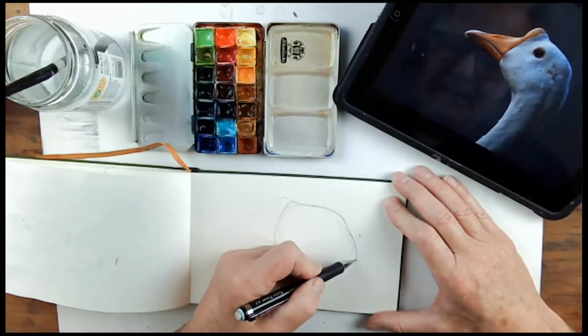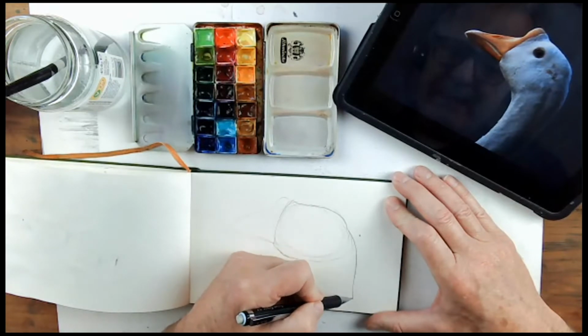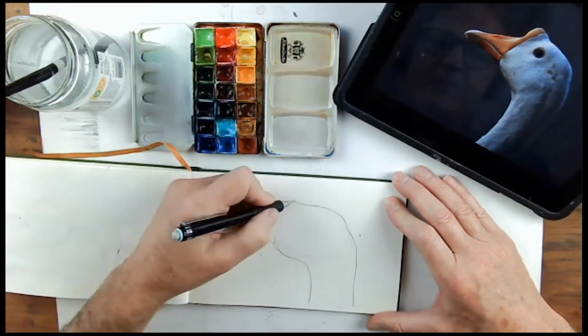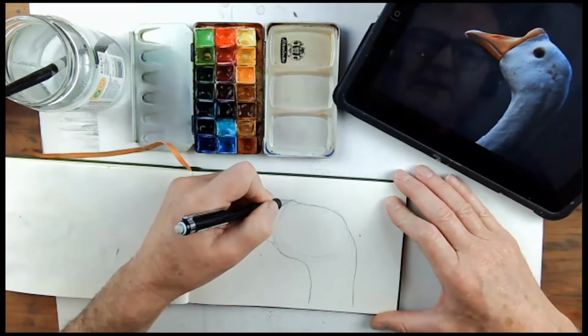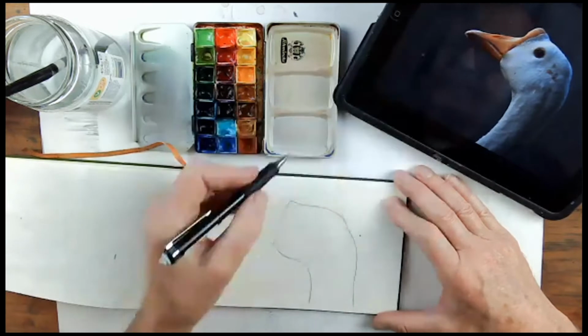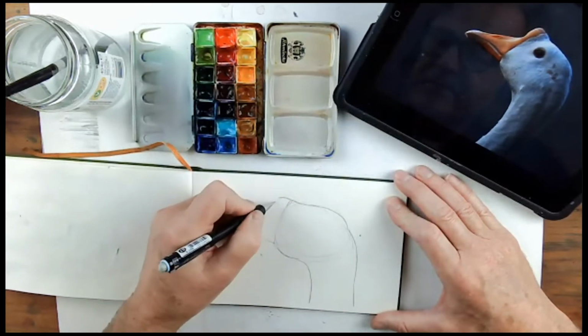And then it comes down there and away. So that's got that in there. That comes down like there. He's got this thing here. I don't know what it is or why it exists, but it's part of a goose.